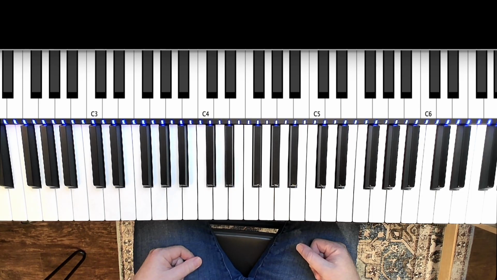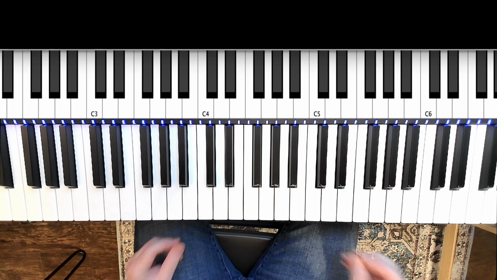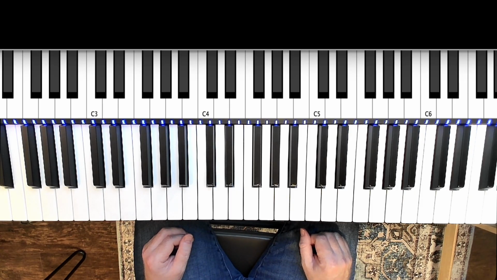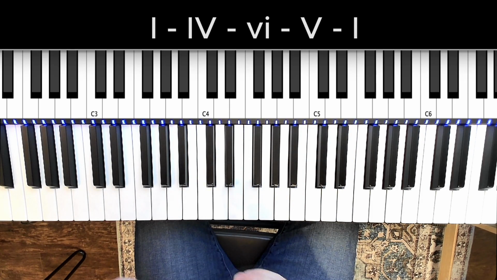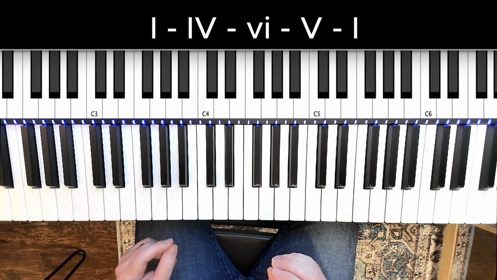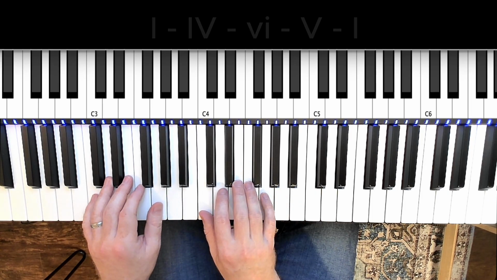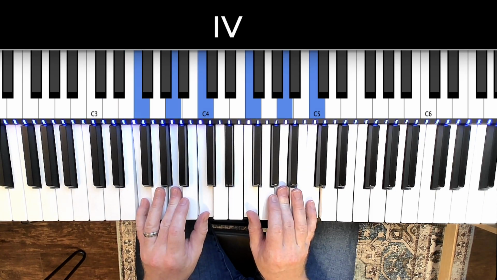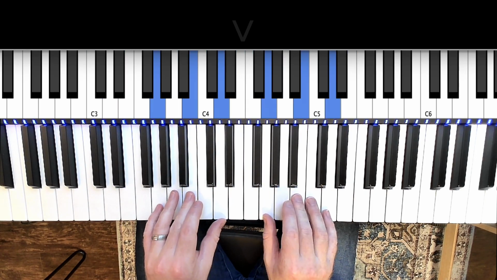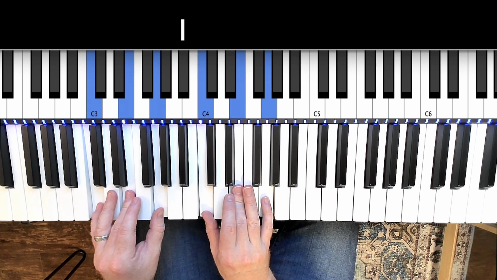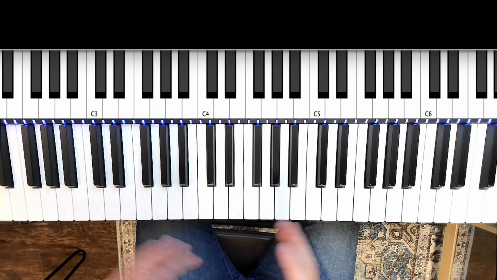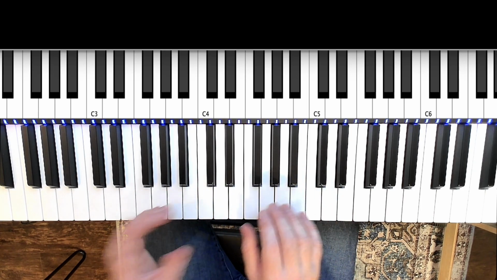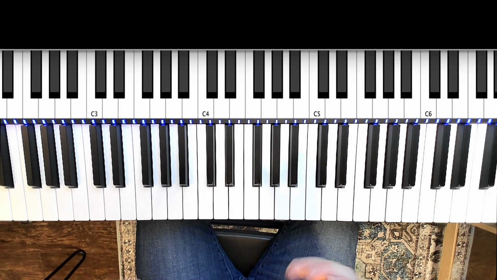Okay, now let's look at a chord progression and see how we can use these inversions to create a smoother sound. So we're going to use a 1, 4, 6, 5, 1 progression. If we played it in root position, it would sound like this. So it has a very angular motion, and I'm having to move quite a bit to get to my different chords. But if I use inversions, I can create this smoother sound.